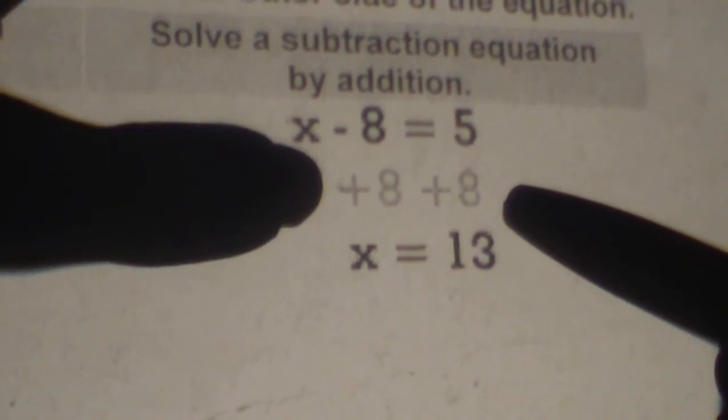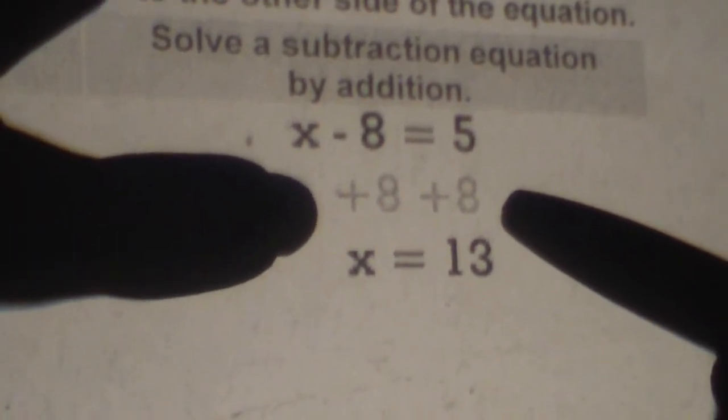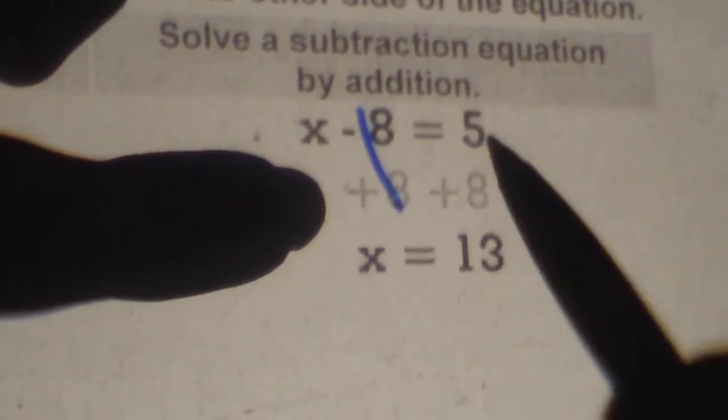Here we have x minus 8 equals 5. The inverse of subtraction, of course, is addition. So I'm going to add 8 to both sides. This goes away. x equals 13. So let's try it right here.